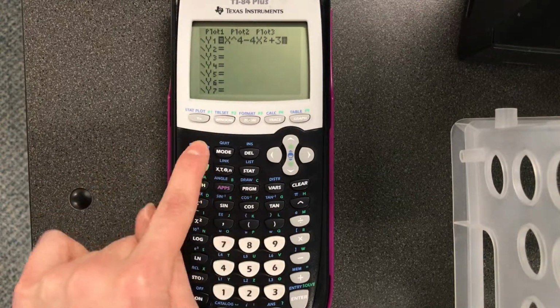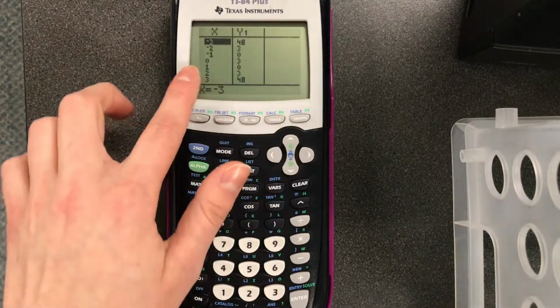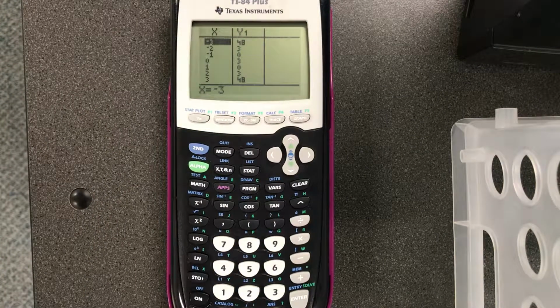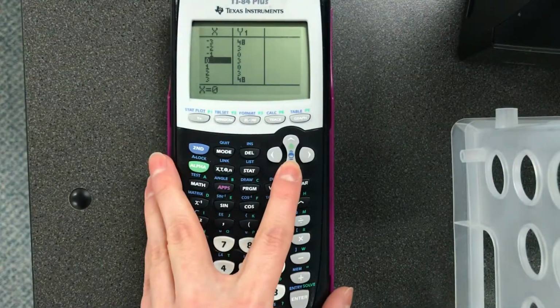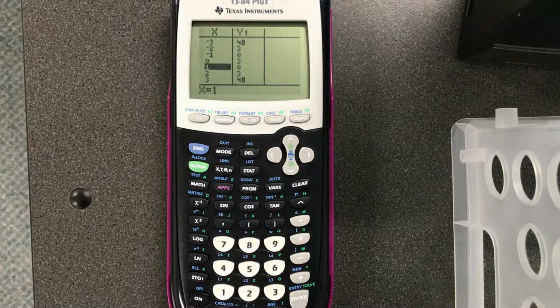And again, we'll go to the second table feature to get some values. These are probably going to be relatively similar, except now this time around our end behavior is that of a positive leading coefficient and an even degree. So that means that we expect our graph to go up both as we go to the left and to the right. So makes sense. Yep, negative 3, 48, that's already pretty big. And then, +3, 48. This graph's gonna be very interesting because it looks like it is symmetrical.